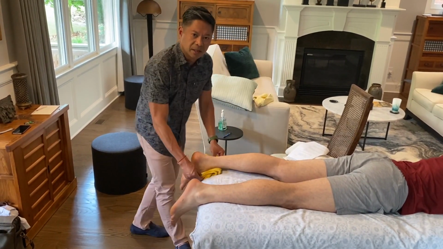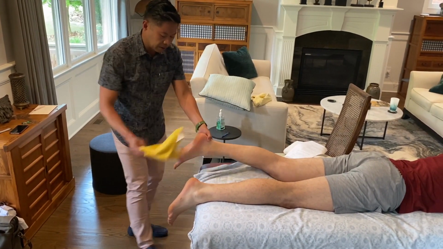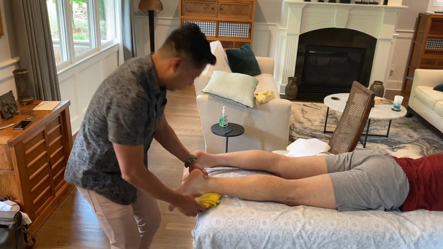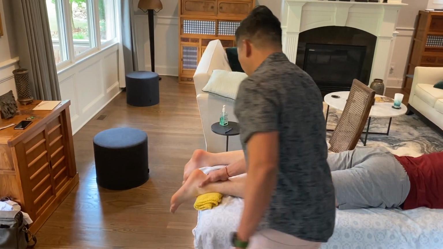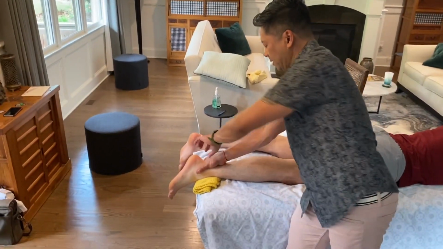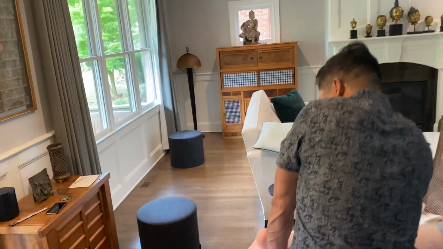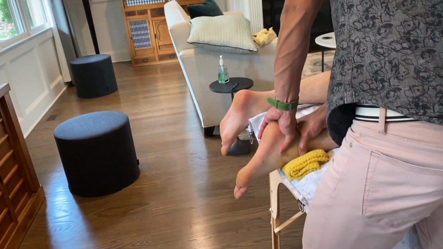That's why this towel is gonna be a good positioning, because it cushions the dorsal of the foot. So the same thing here. Grab the medial and lateral malleolus. There's my joint line. Traction, and that way.